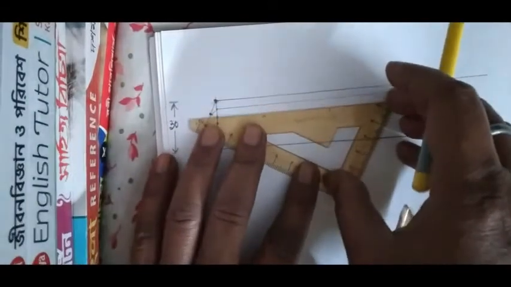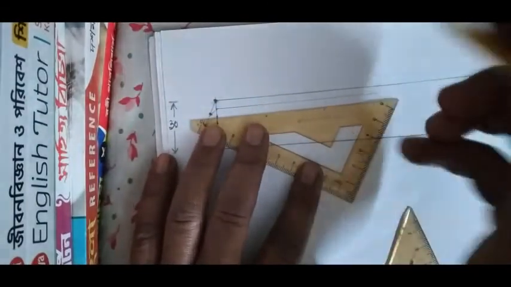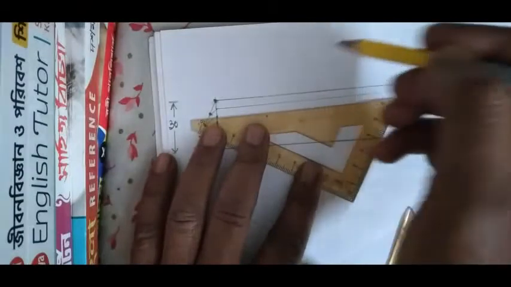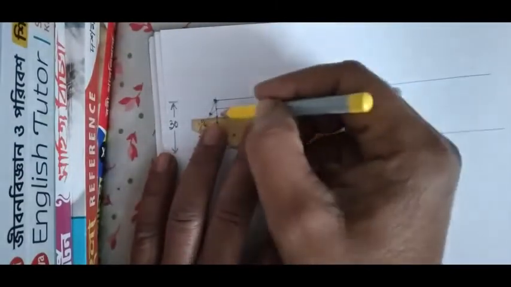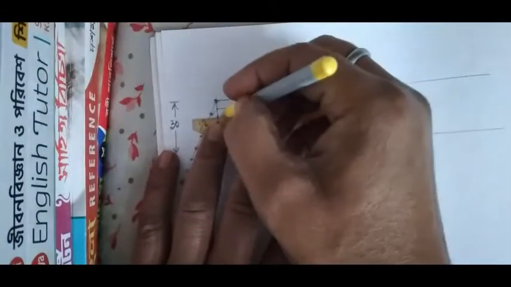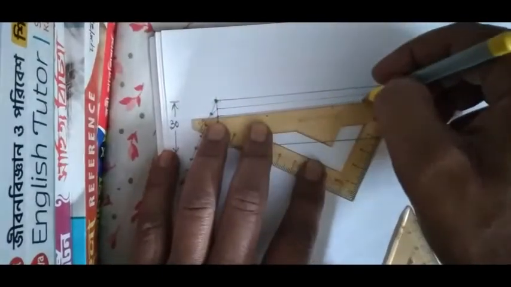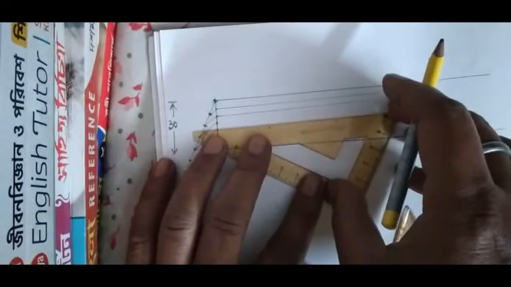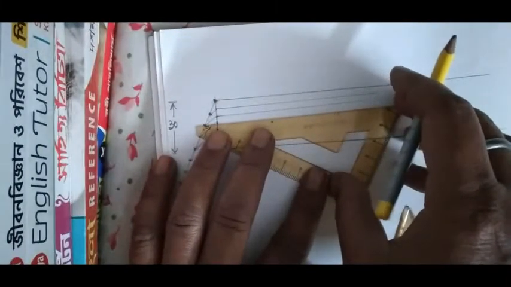With the help of the T-square, I am showing you this in freehand. Actually, I am drawing in freehand. So draw 7 parallel lines with the help of your T-square.